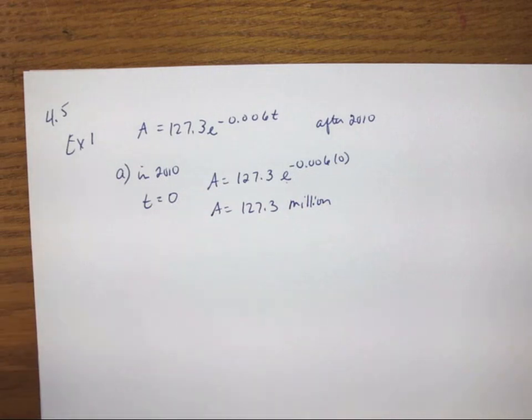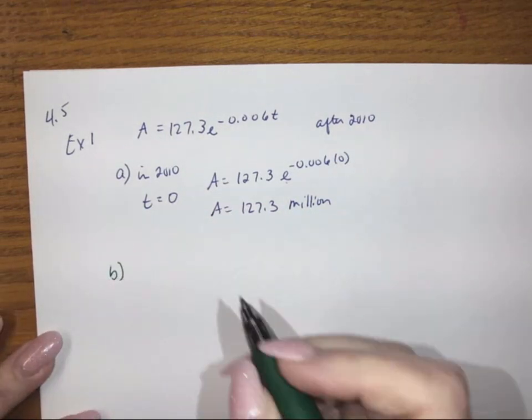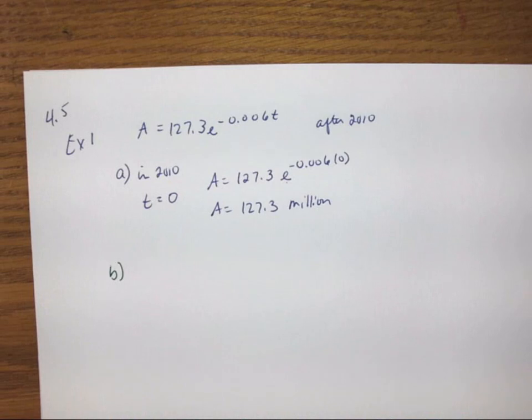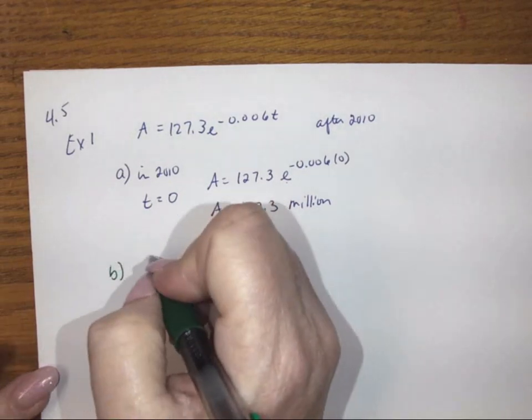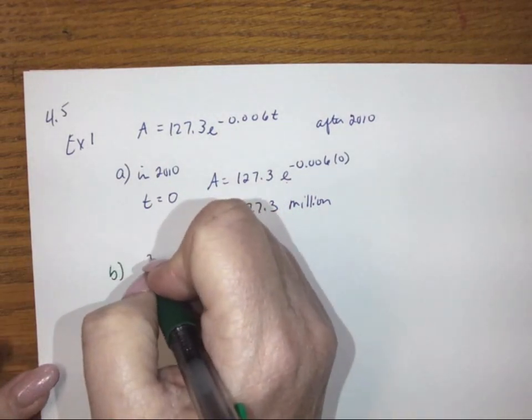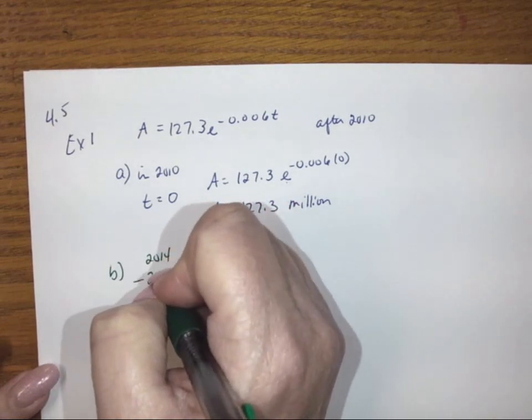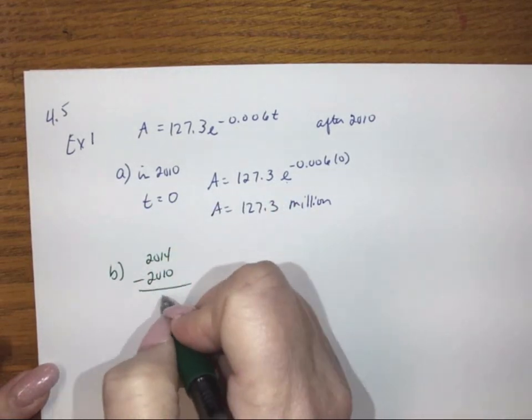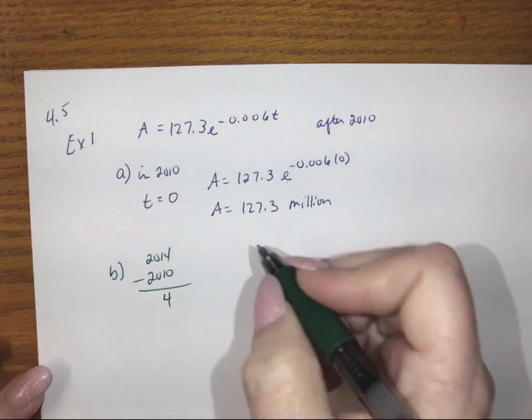Now for part B, we are asked about 2014. So what will the population be in 2014? If we take 2014 and subtract our original year of 2010, we end up with 4.